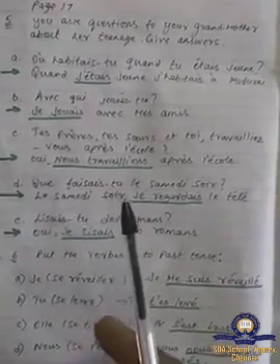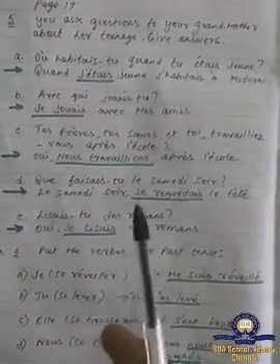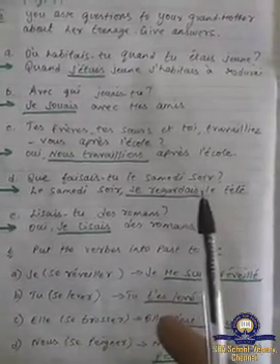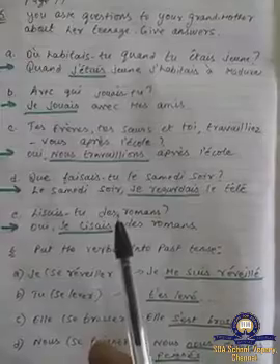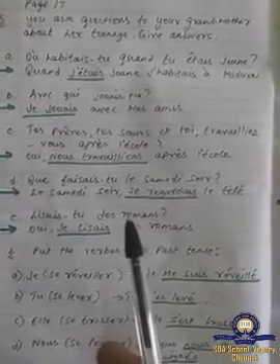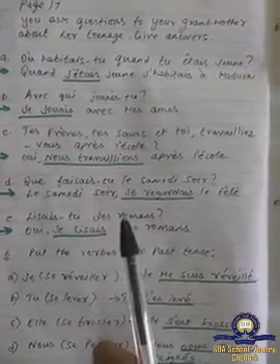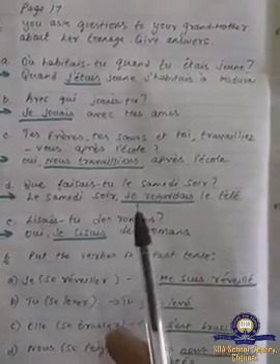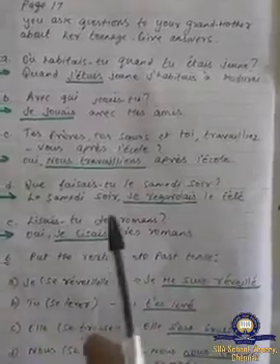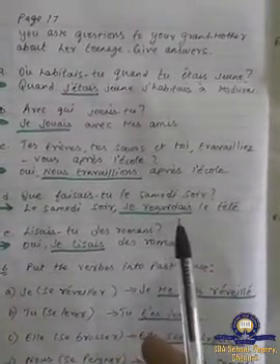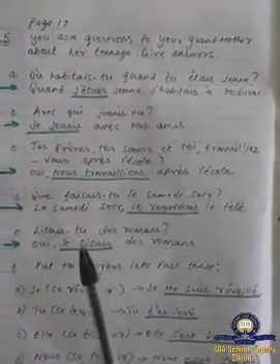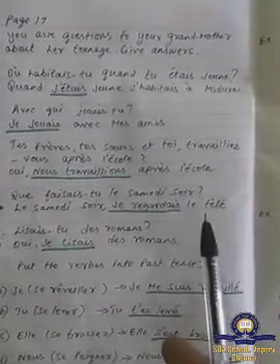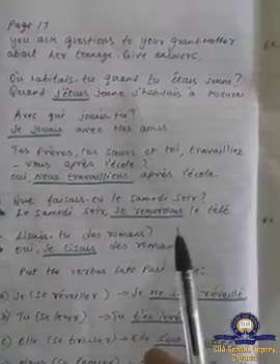Now, fourth question. Que faisais-tu le samedi soir? What were you doing on Saturday evenings? General question. All are general questions. You can answer different. You can use different answers also for this question. In the Saturday evenings, je regardais la télé. Le samedi soir, je regardais la télé. On Saturday evenings, I used to watch television.